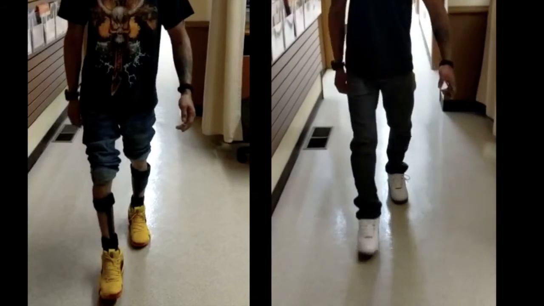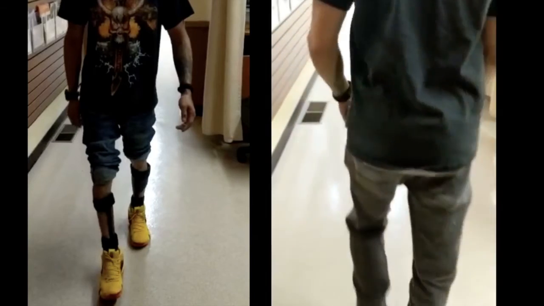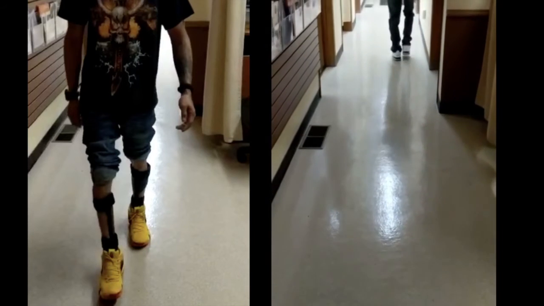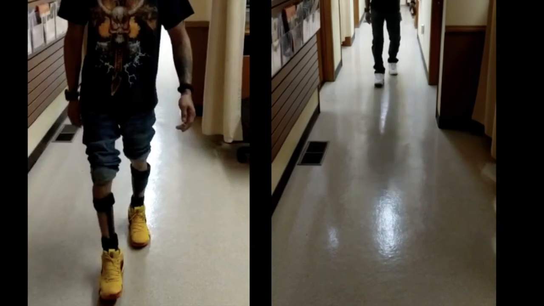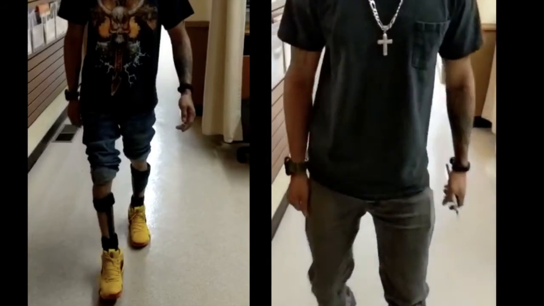This practitioner also put a heel lift on the left side, which has also helped his balance a little bit. But you can see that he has a much improved gait. And again, these braces only weigh 6 and 7 ounces.